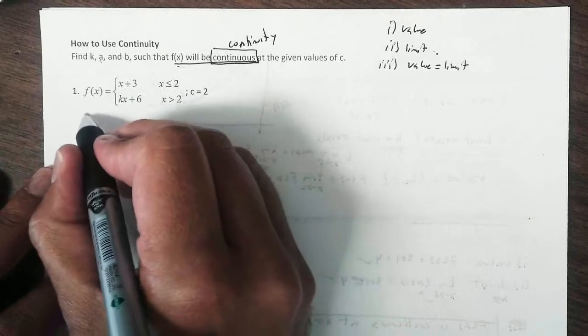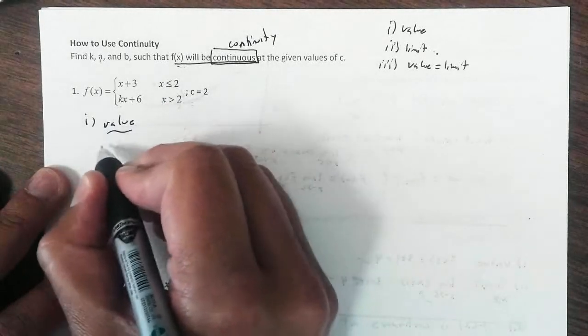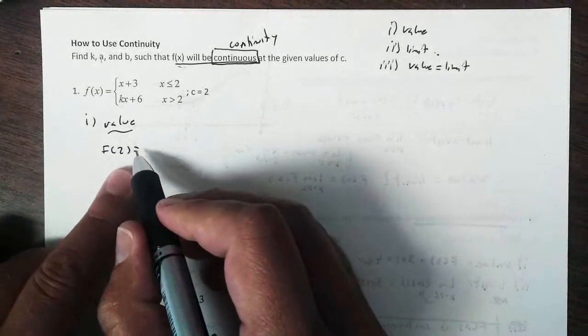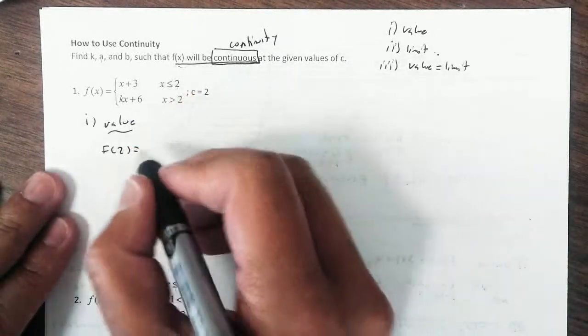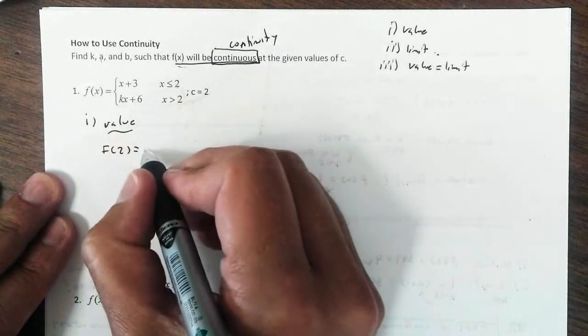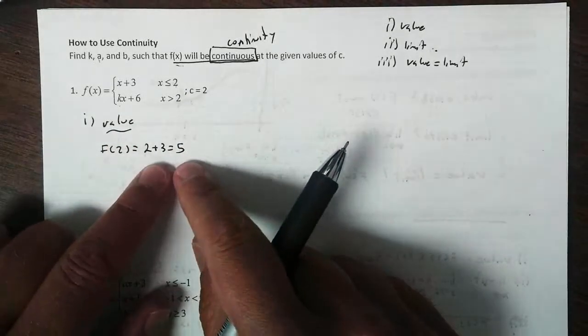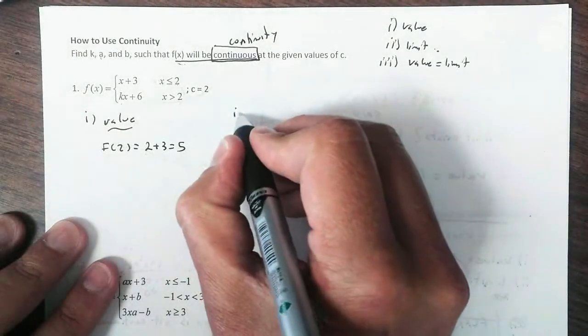So the first thing we have to do is check if the value exists. So let's check the value. F of 2, that's our c value. Again, we talked about this before, we look for the equal sign, that's where the value of 2 is. So we're going to use the top one, and that's 2 plus 3, which is 5. Okay, did this solve for k for us? No. So then we go to step 2.